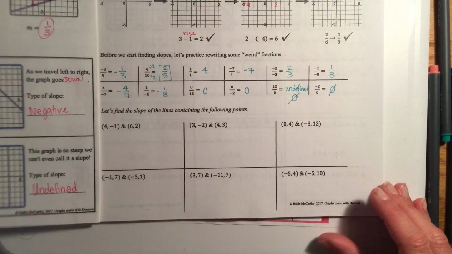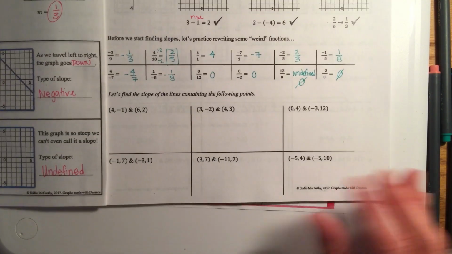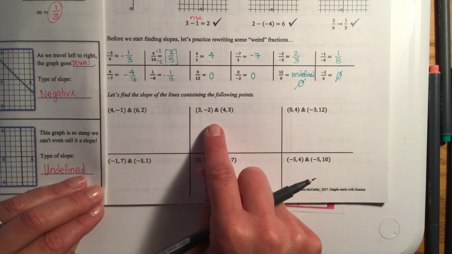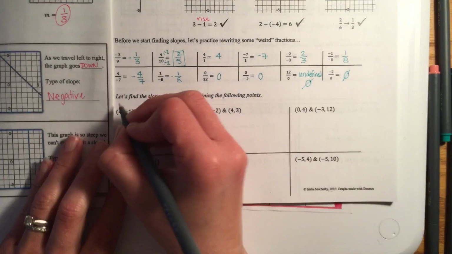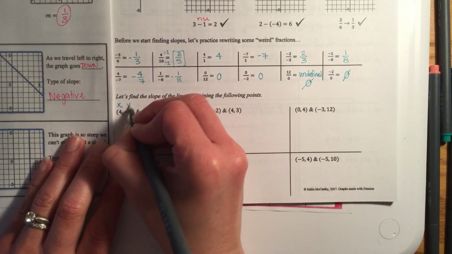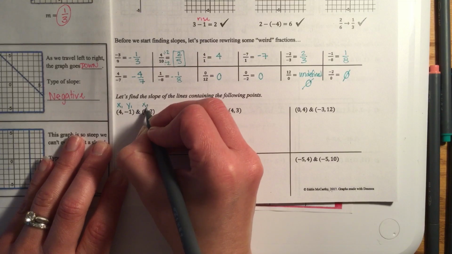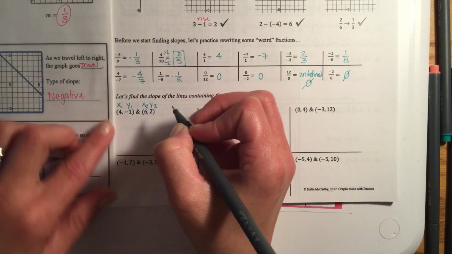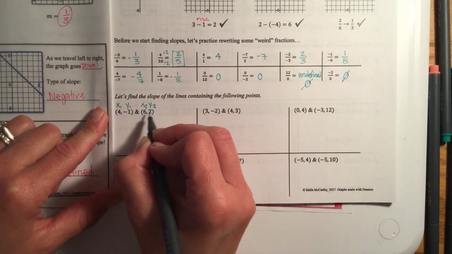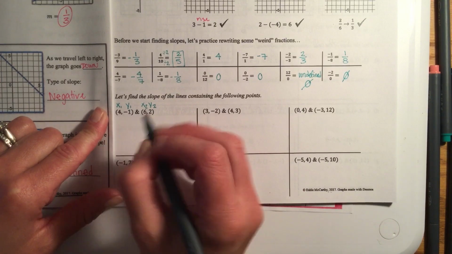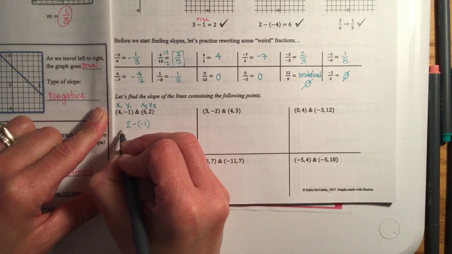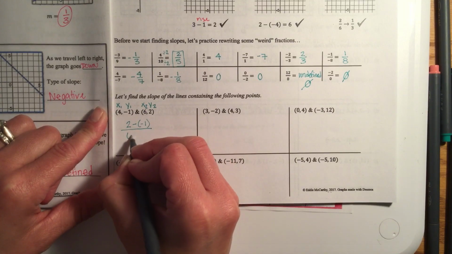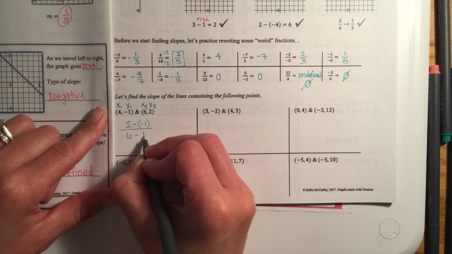Okay, so the last little part of the lesson, we're going to find the slope using the slope formula for these 6 points. So remember, x1, y1, x2, y2, and then plug it in. So 2 minus a negative 1 over 6 minus 4.